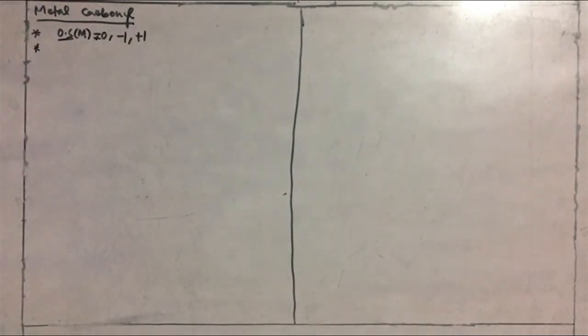And these metal carbonyls are quite stable with respect to dissociation, substitution and oxidation.